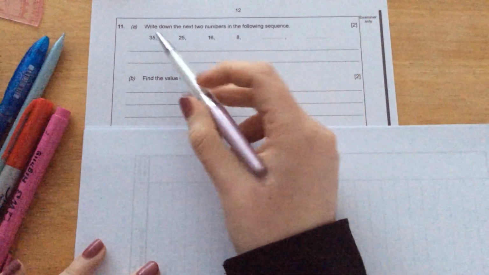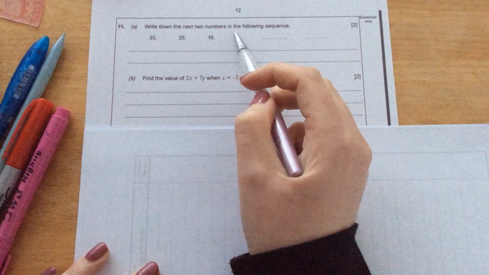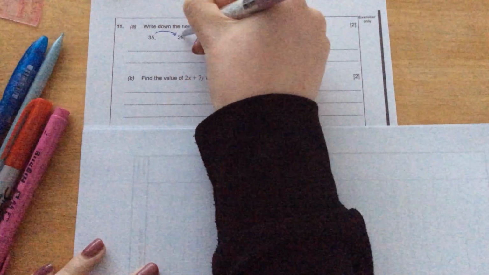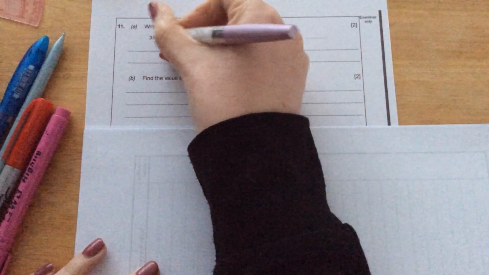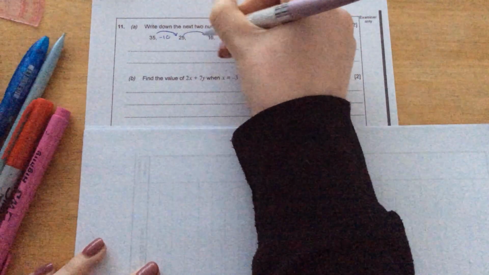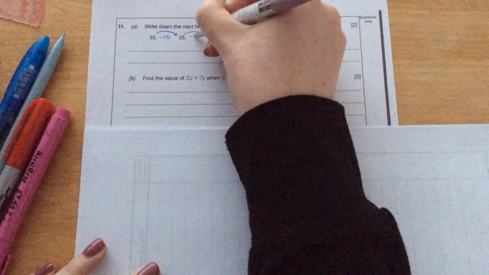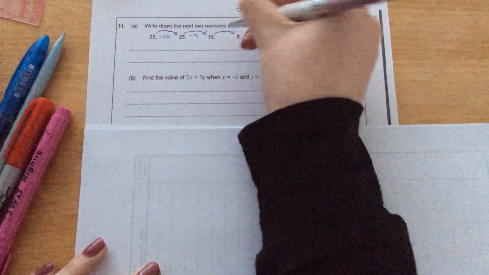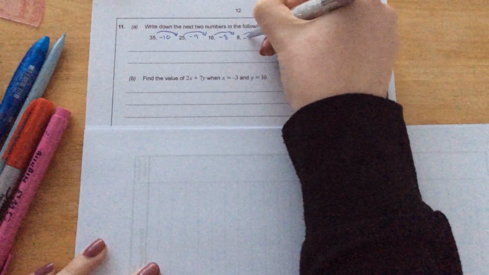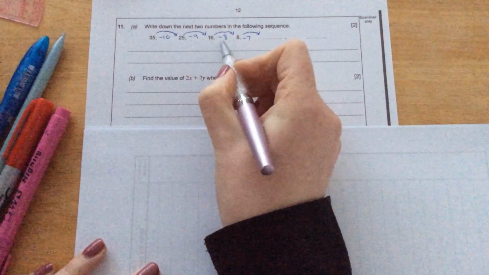Question 11, part A. Write down the next two numbers in the following sequence. So we need to figure out how we're getting from each number. How did I get from 35 to 25? Take away 10. 25 to 16, take away 9. 16 to 8, take away 8. So the next number we're going to take away 7 because that's the pattern.